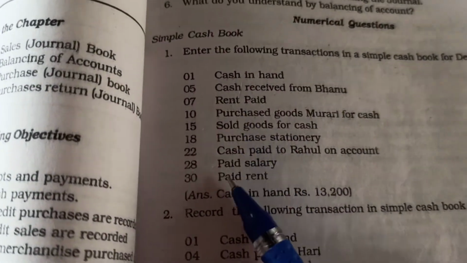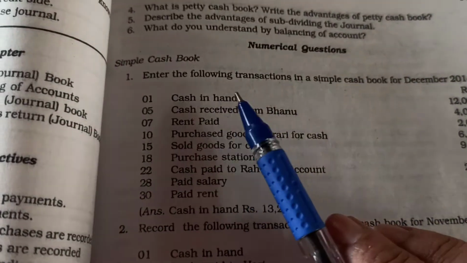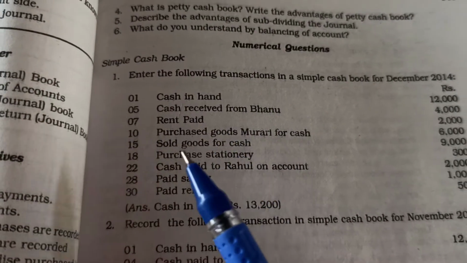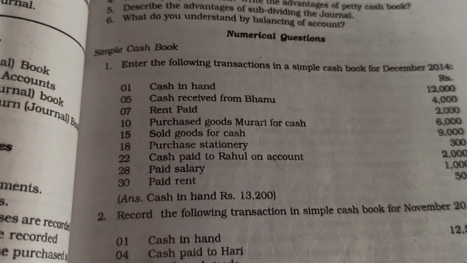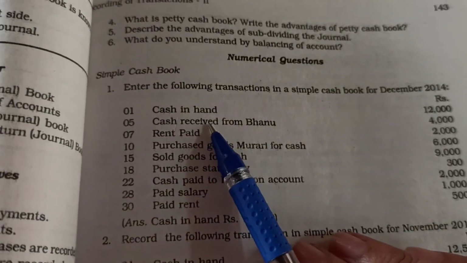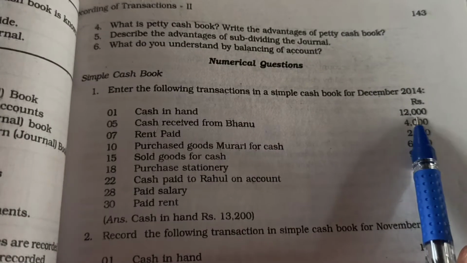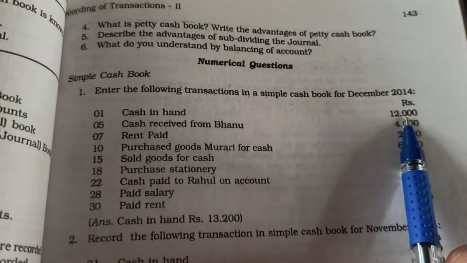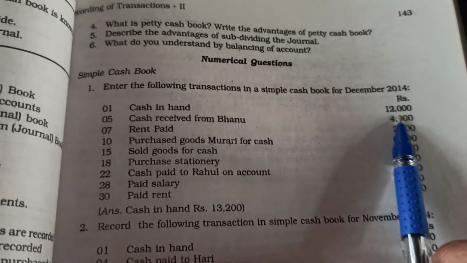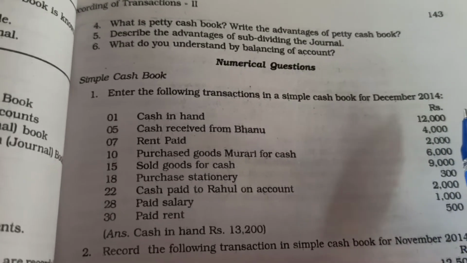Now we will see one by one transaction. It's given as cash in hand. Cash in hand means there is already some opening cash balance we have, maybe from last month. So it's the opening cash balance, and it will always be on the debit side. We will write it as balance brought down because it is last year's balance.